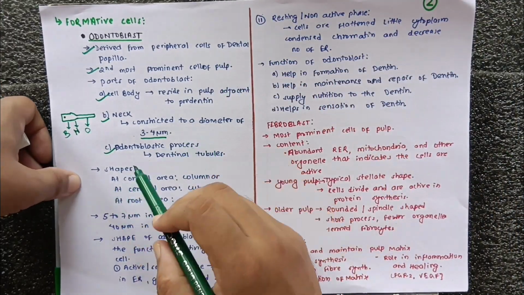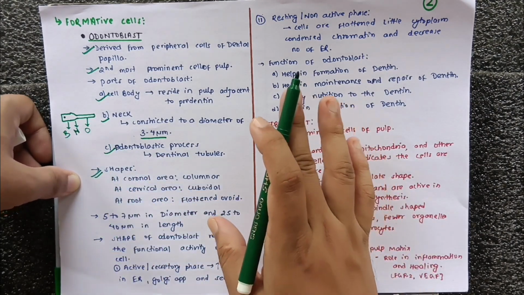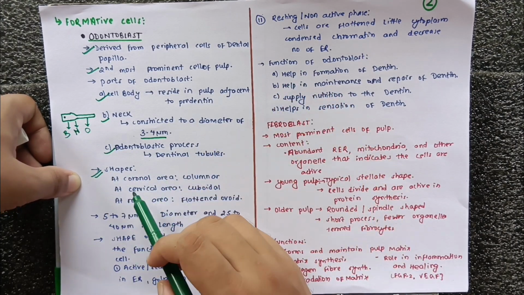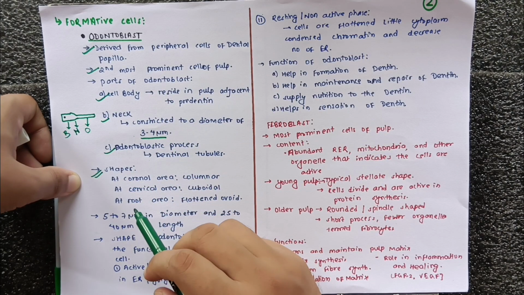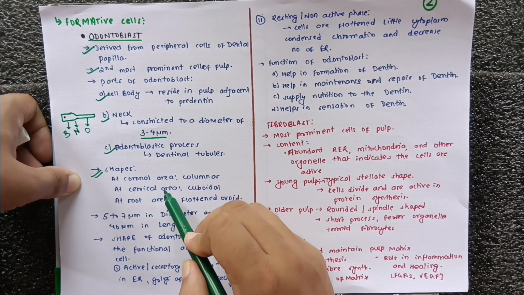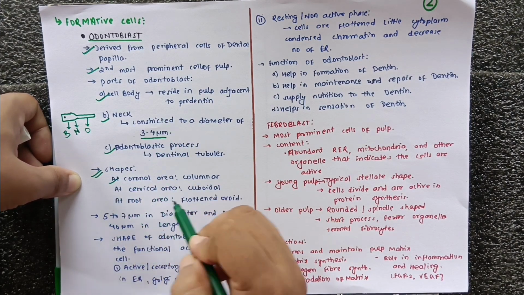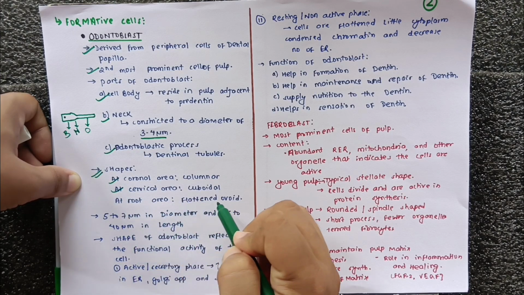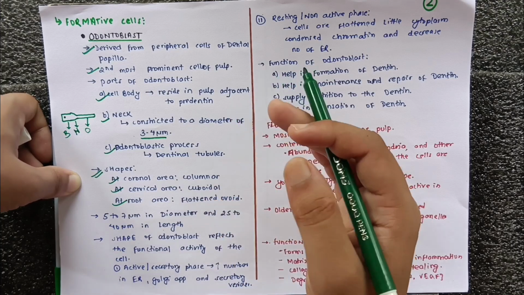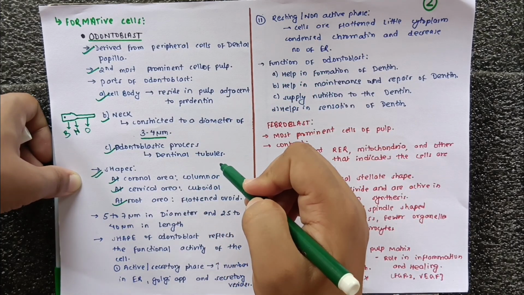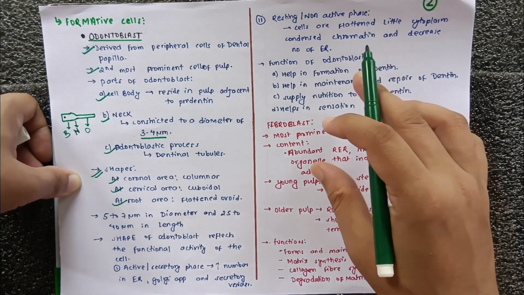After that, the shape section. This is also very important for viva examinations. They can ask, what are the different shapes of the odontoblast at different areas of the pulp? At that time you should tell that in the coronal area it is columnar, at the cervical area it is cuboidal, and at the root area it is flattened and ovoid. Coronal means the crown portion. So in the crown portion of the pulp it is columnar, in the root portion it is flattened ovoid, and at the cervical area it is cuboidal.